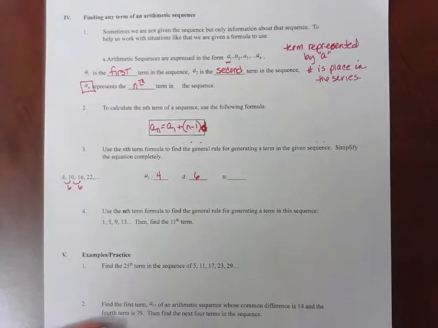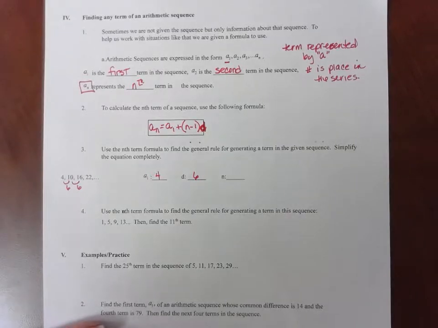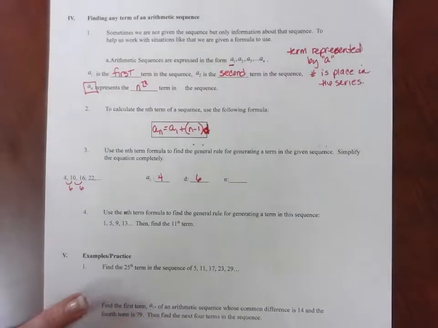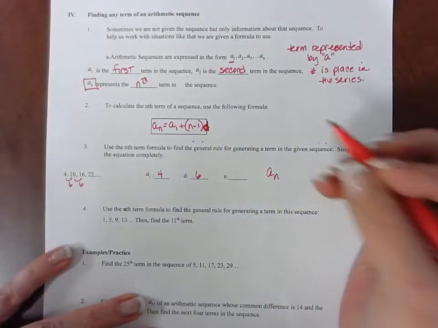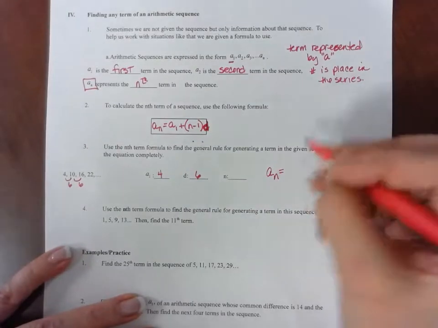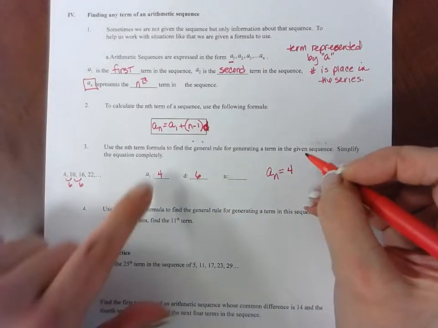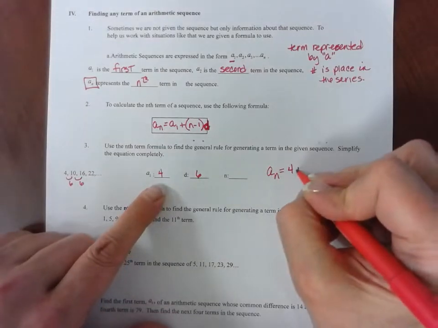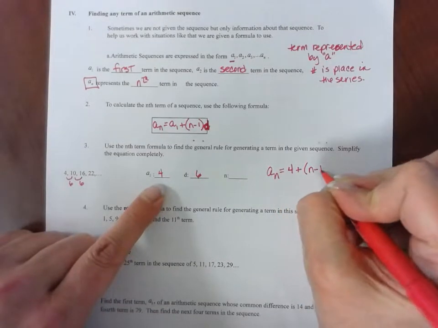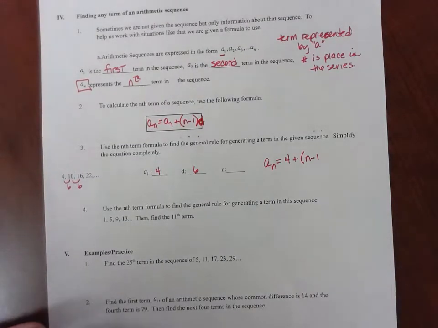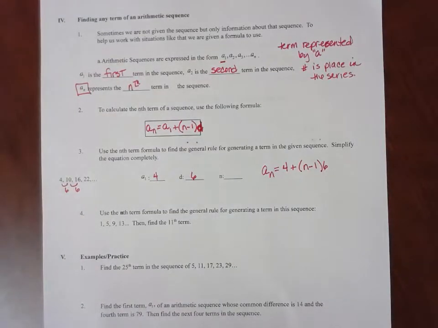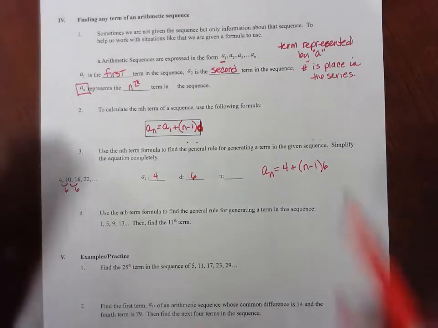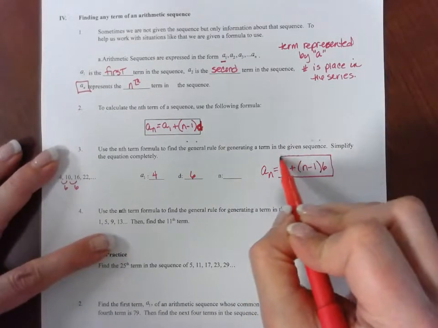All right, so A sub n is going to be equal to 4, because that's my first term, plus n minus 1 times my common difference of 6. Okay, so that becomes my formula.